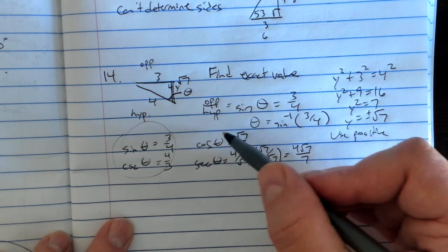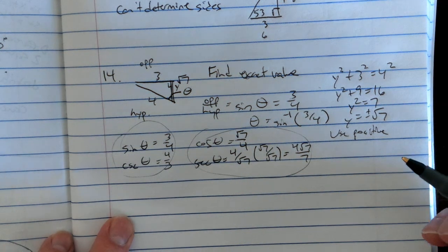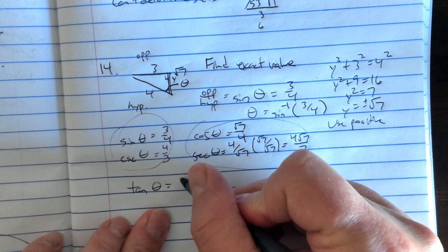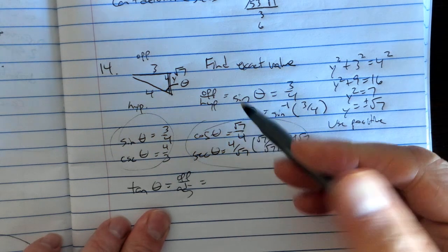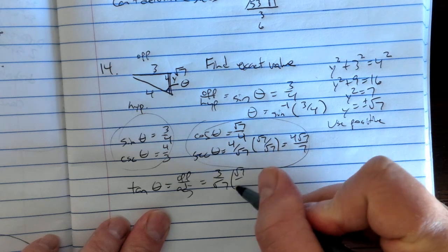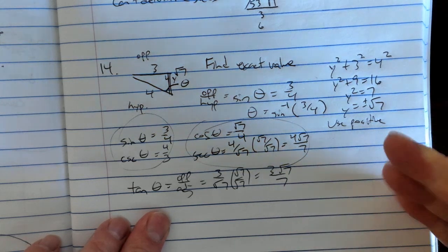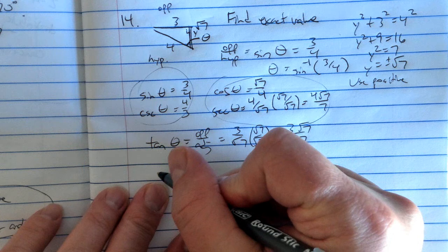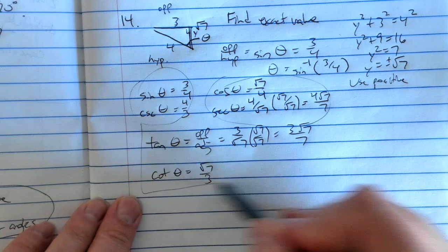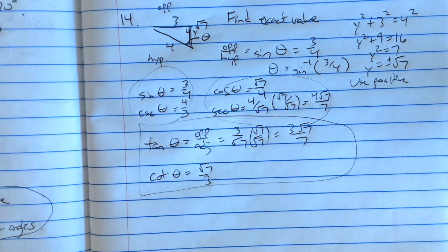So these two go together, these two go together, and then we need to do tan and cotan. So tan theta would be the opposite over the adjacent. So that'd be 3 over square root of 7. And again, rationalize that to 3 square root of 7 over 7. And then the cotangent would be square root of 7 over 3. So they basically want you to get used to writing your fractions. A lot of this part is just a review of what we've done before.